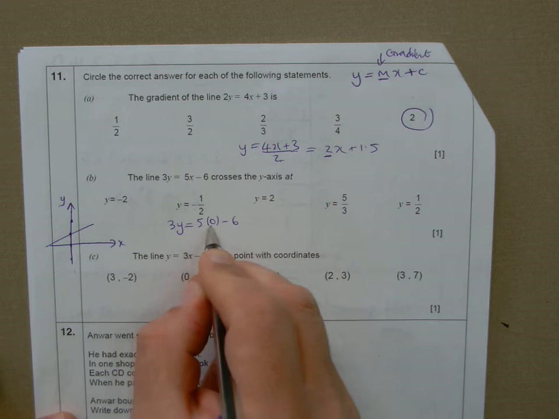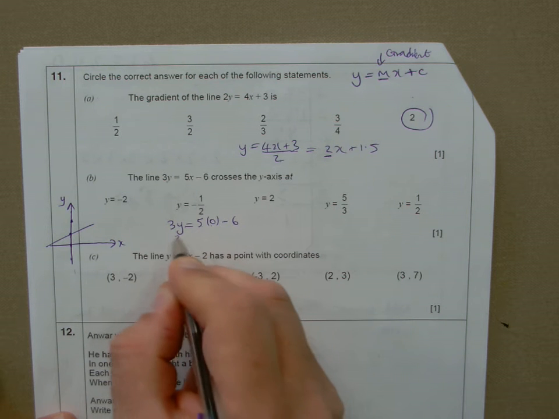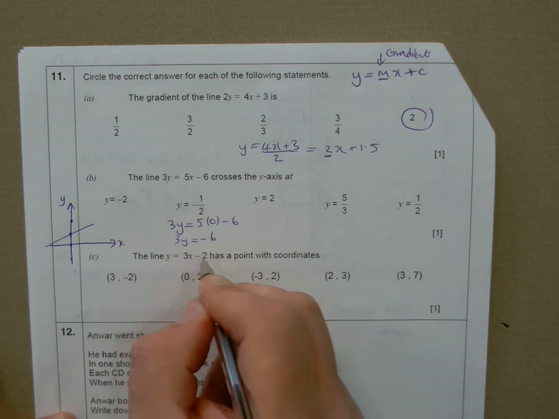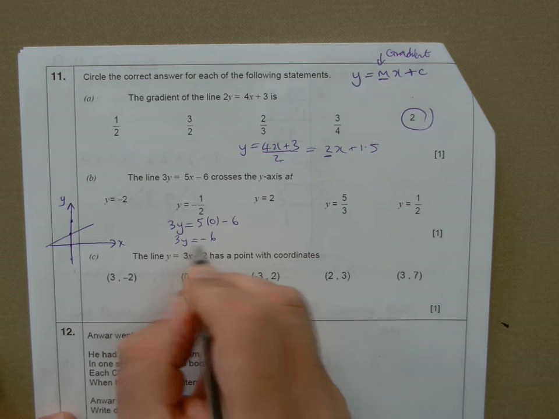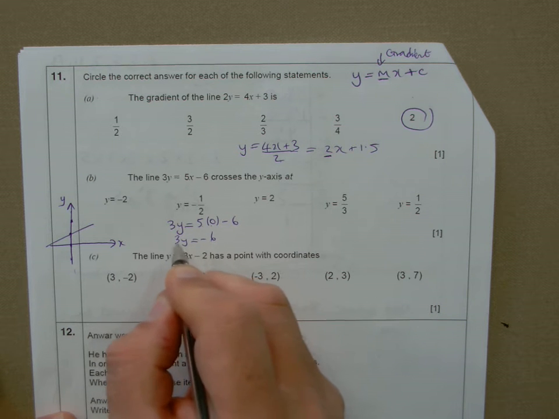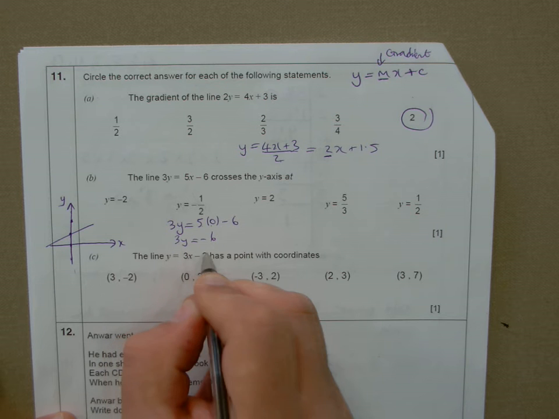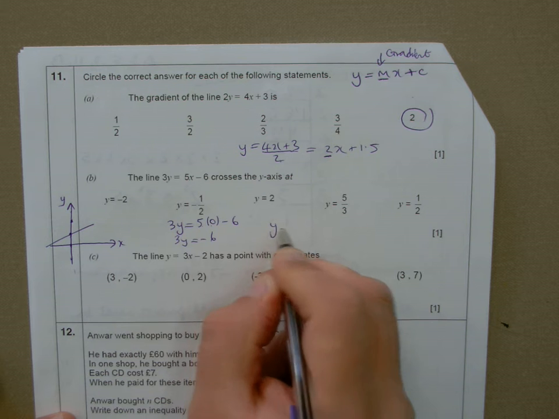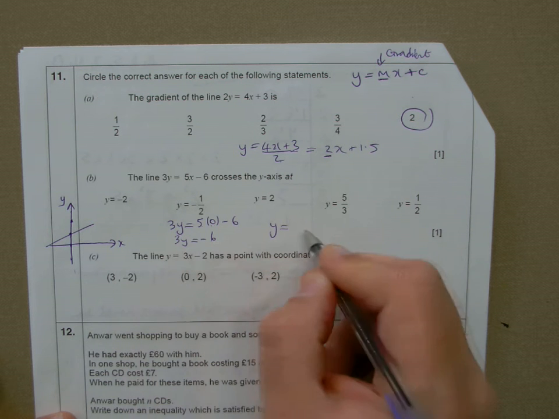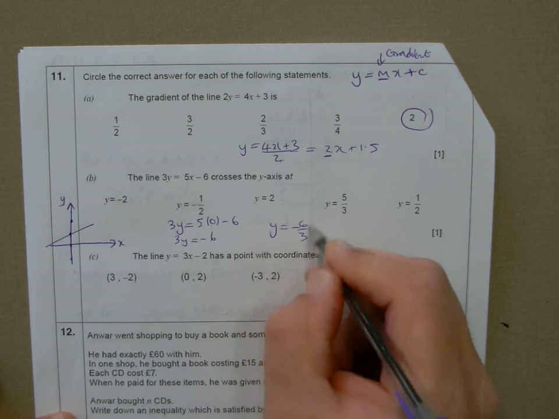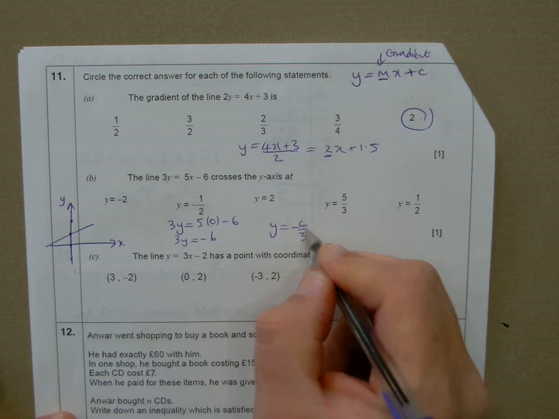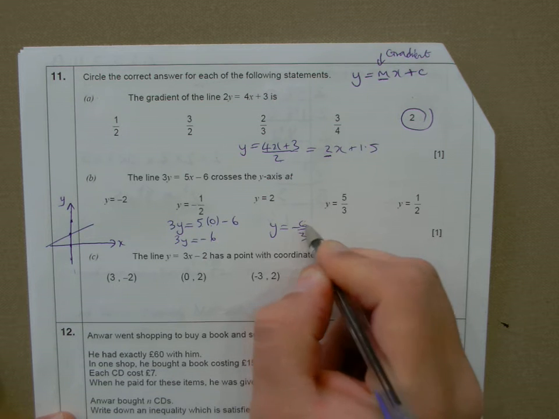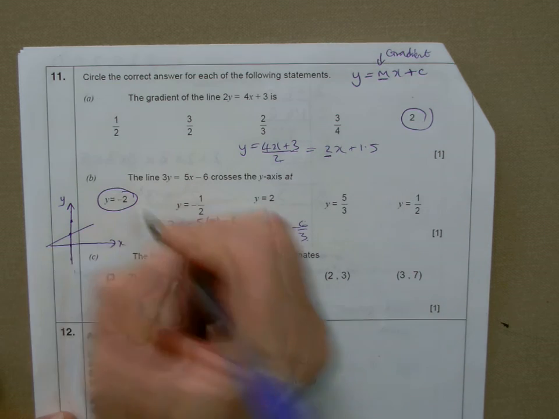Now 5 times 0 is 0, so I end up having 3y equals minus 6, an equation which I can solve quite simply. To get y, you take the 3 over the other side, and because you're times in here, when I take the 3 over, you end up dividing. Minus 6 divided by 3 will be minus 2.